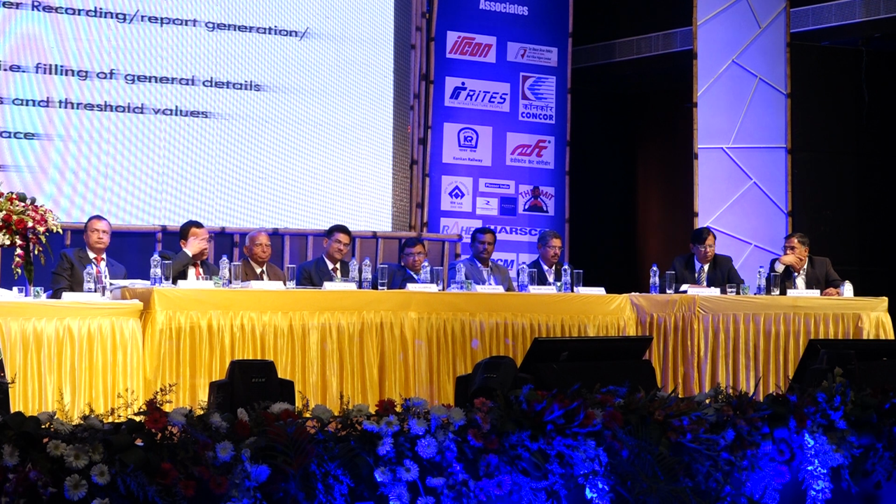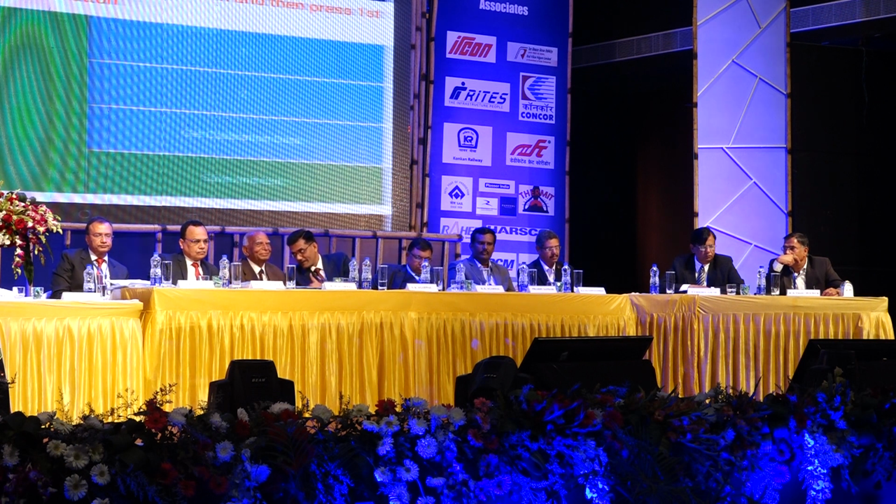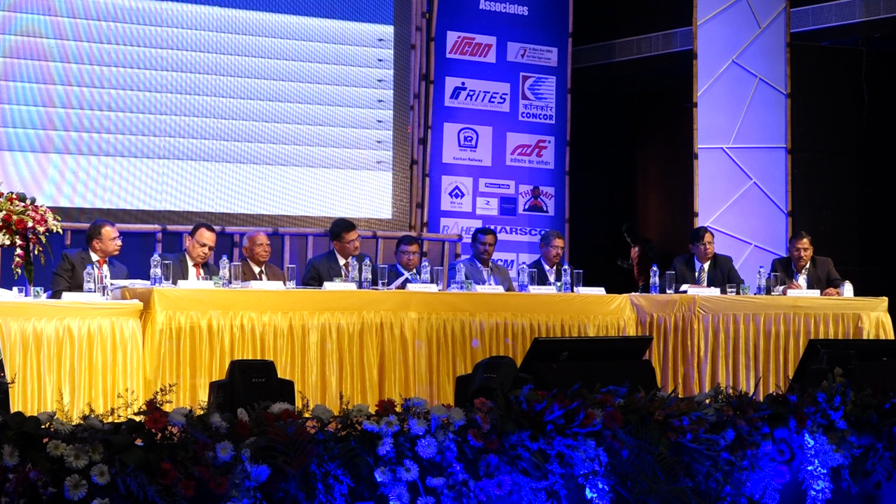Some of the interfaces are for recording, others are for report generation, calibration, etc. Then we can fill the details of the section and the maximum running speed and the maximum speed of the section. This is the initial screen where we either choose the option for starting the recording or generating a report or calibrating. And this is the calibration screen, which will show how to calibrate the OMS at the start of a particular run or during the run if we think that there is a problem in the run. And this is the mode selection.